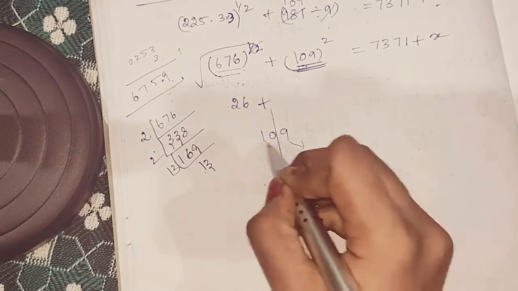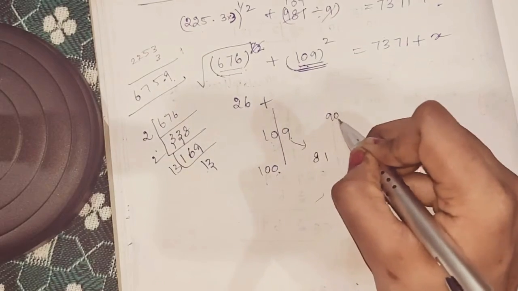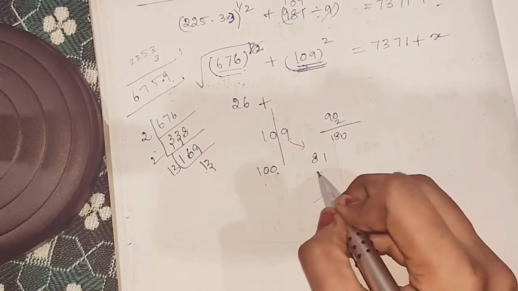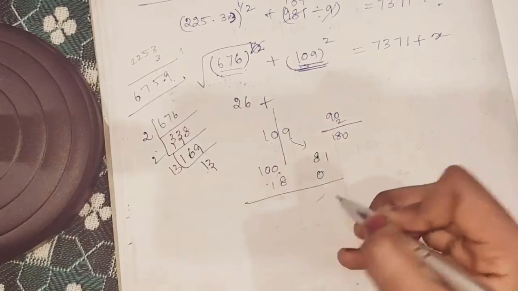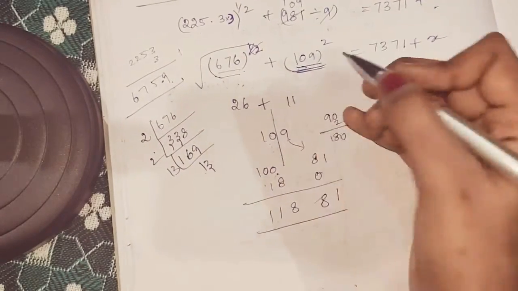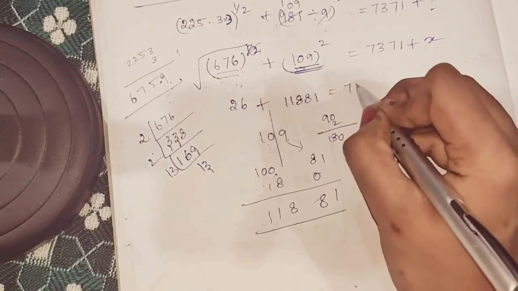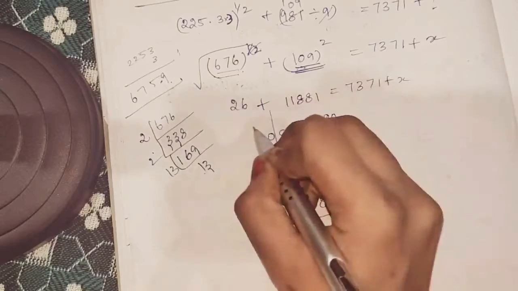9 square is 81, 10 square is 100. So 10 9s are 90. So 90 into 2, that is 180. You have to write always like this, 180. So add 81 and 100. So this square, 109 square, is 11881, which is equal to 731 plus x.